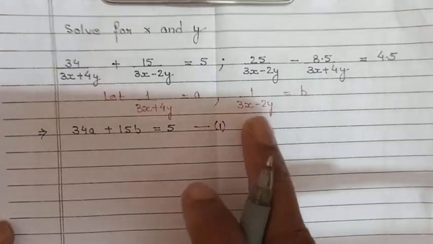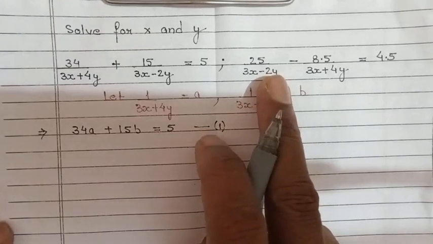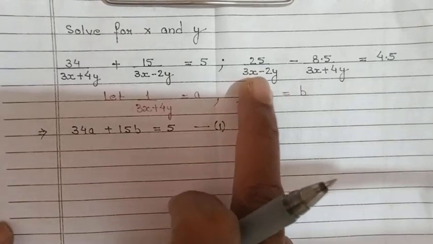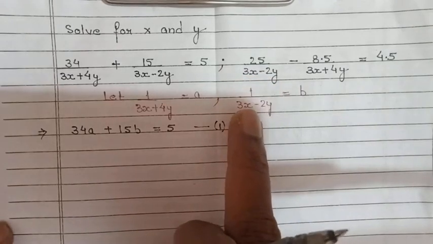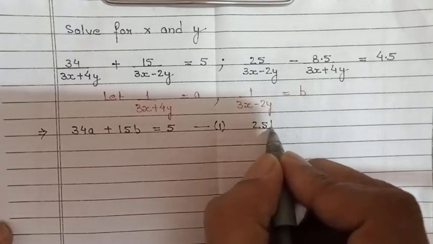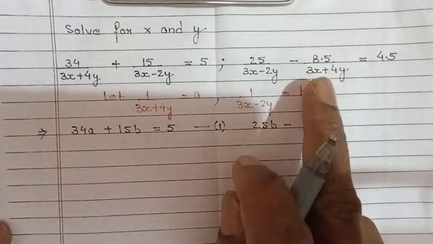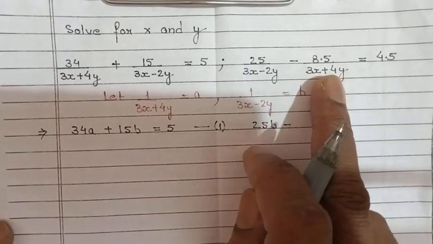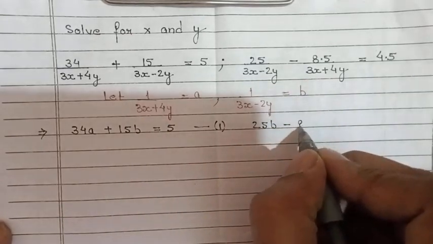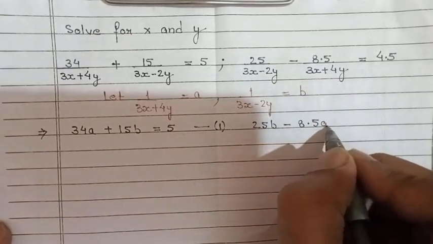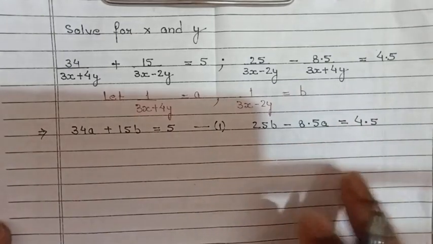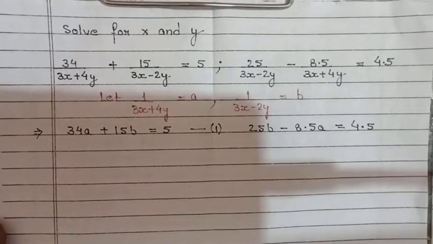Now doing the same substitution in the second equation to convert it into a linear equation. Here we have the denominator 3x minus 2y, so we will do this substitution in this one. So you will be getting 25b minus, now in this one 3x plus 2y is the denominator, so doing this substitution over here, you will be getting 8.5a is equal to 4.5. Now we have got another equation.